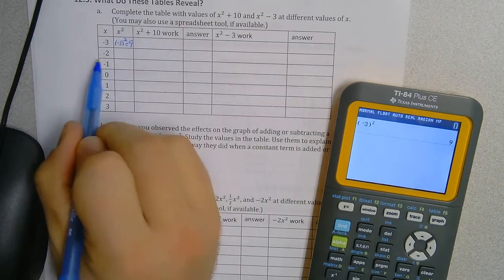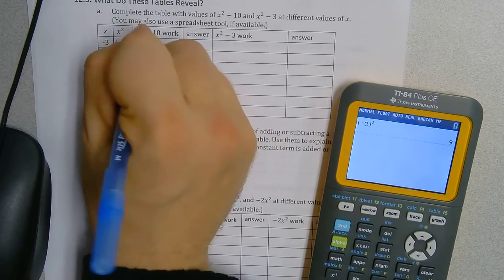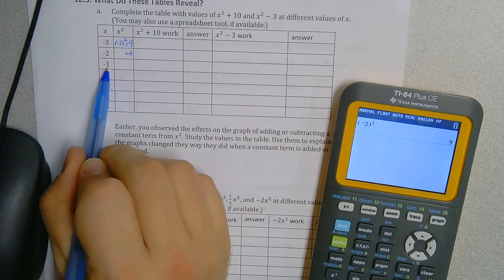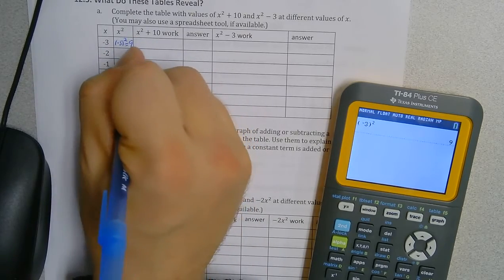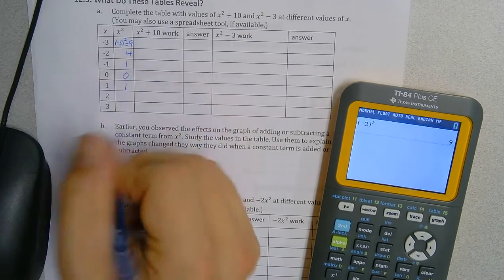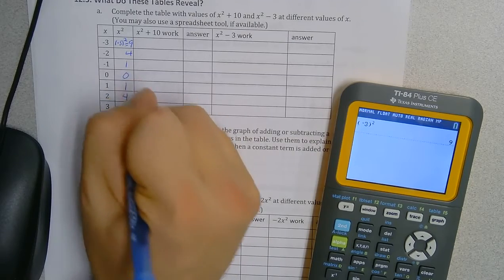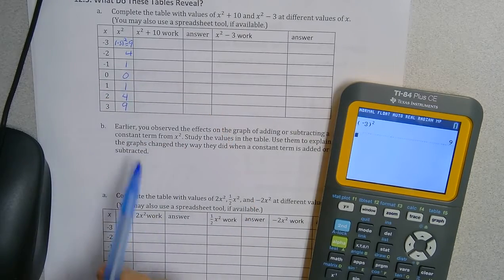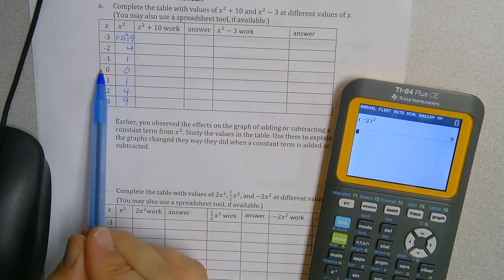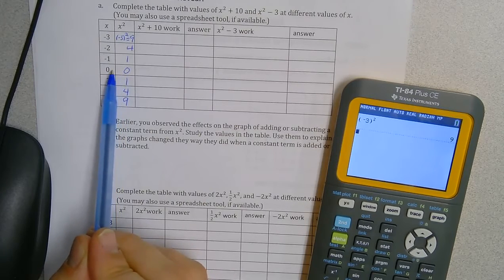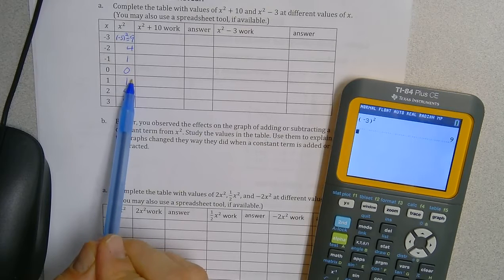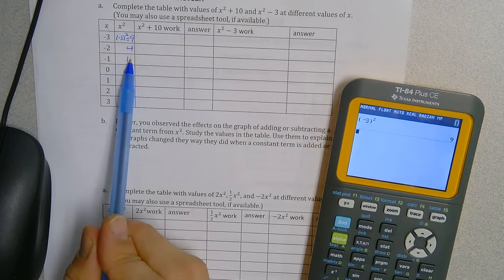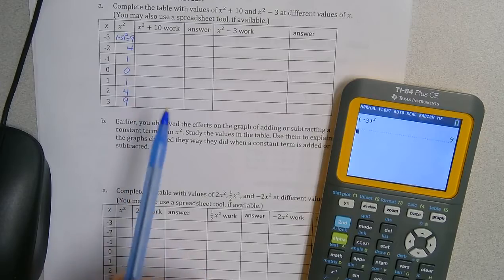Same thing here. -2 times -2 is 4. -1 times -1 is 1. 0 times 0 is 0. 1 times 1 is 1. 4, and then 9. And looking at this parabola, I can see the vertex is 0, 0, because we have symmetry around it. So this is my lowest point, and then here I notice the y values are 1 around it.